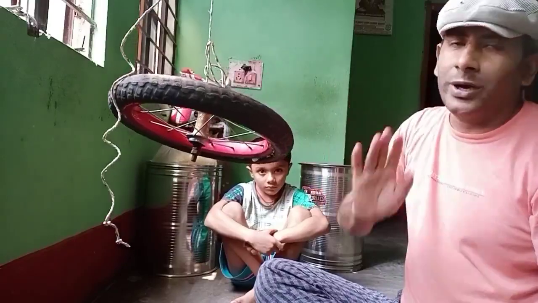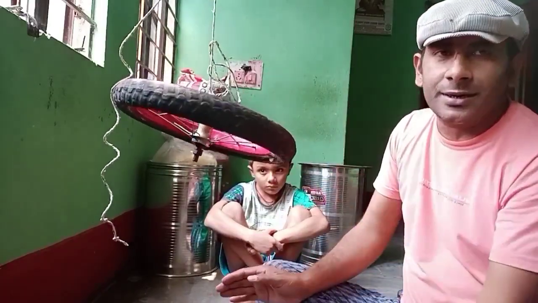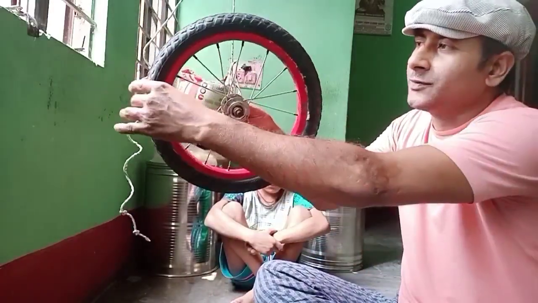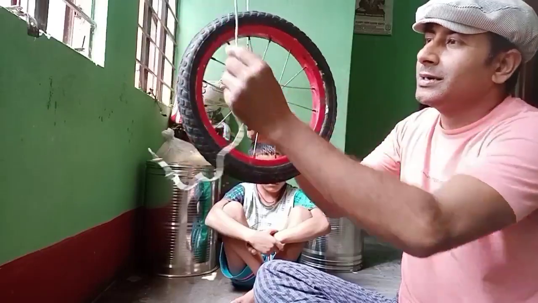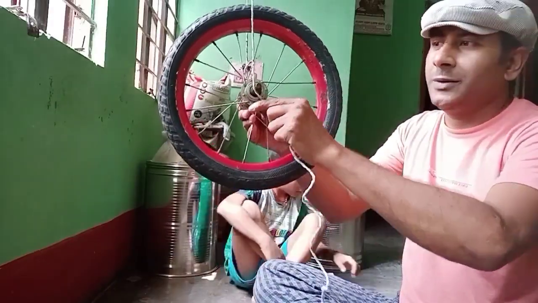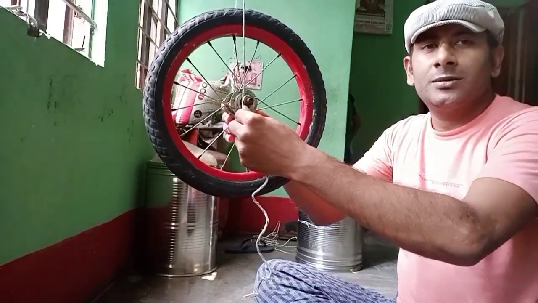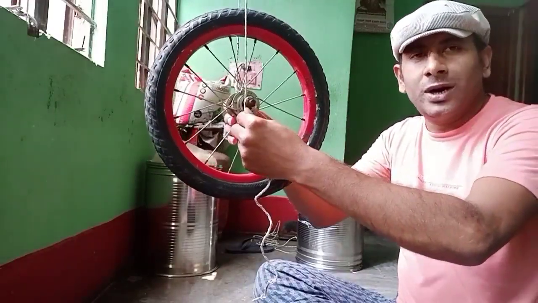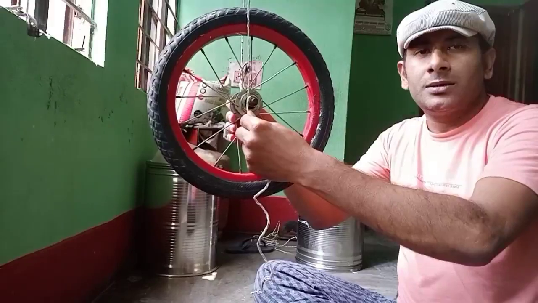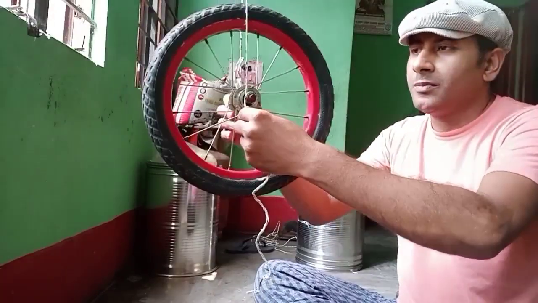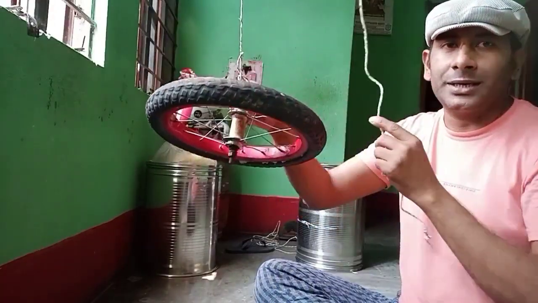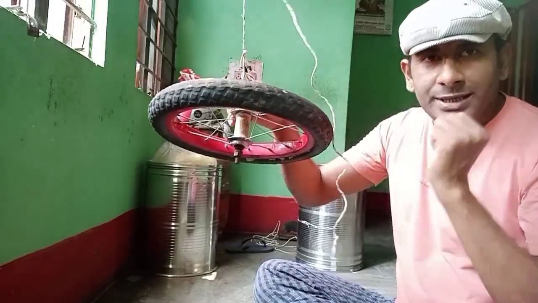Since one component of the weight is here, and this component of the weight is balanced by tension. If tension is removed, then the weight naturally bends downward like this.